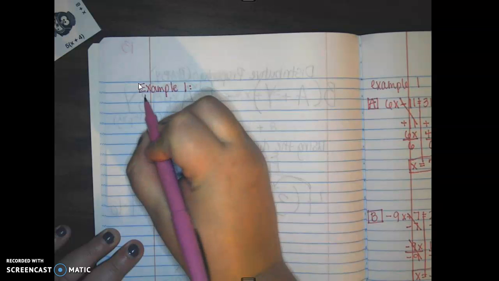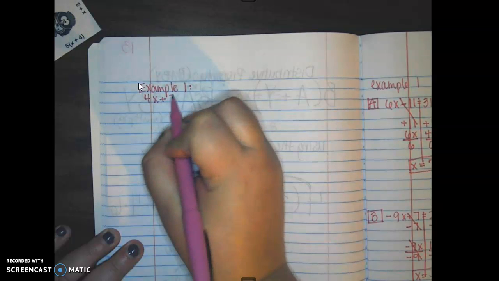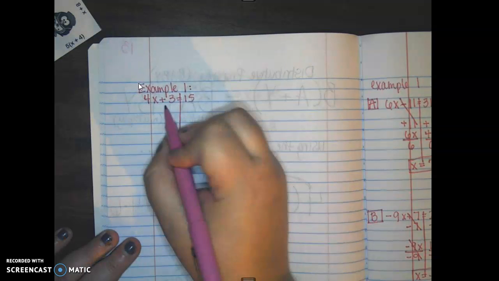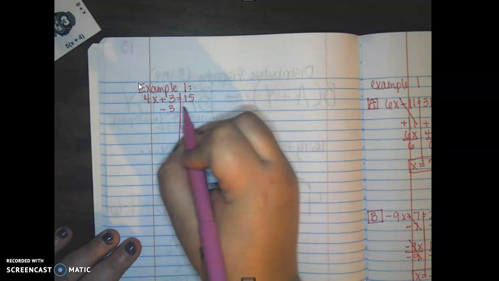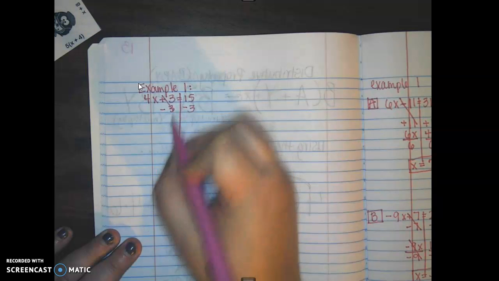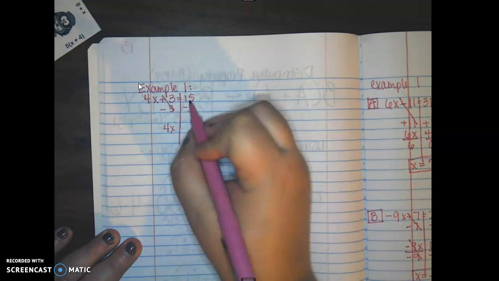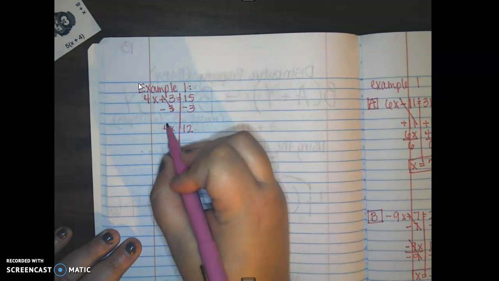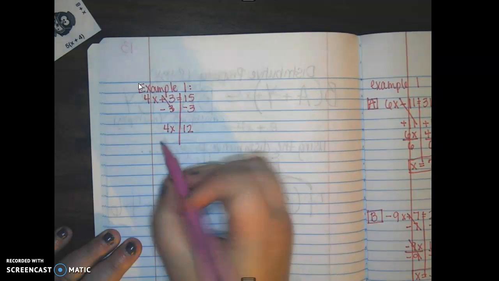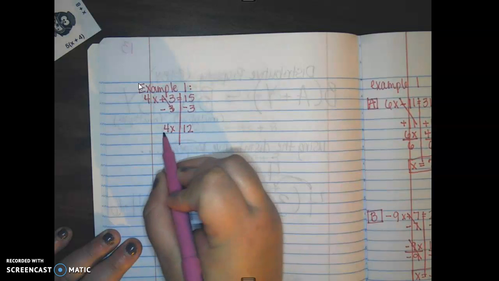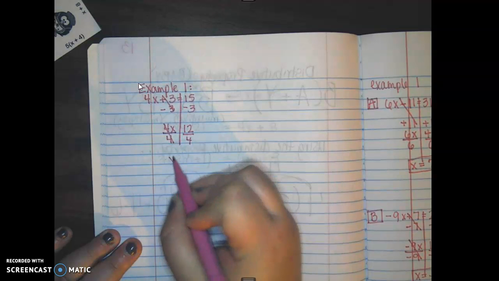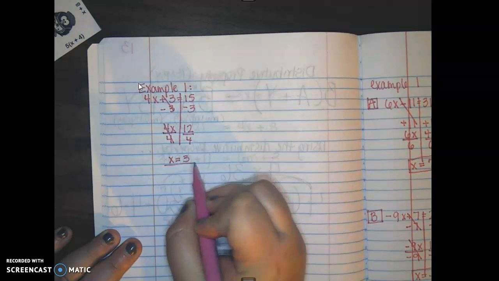So we have 4x plus 3 equals 15. So we're going to subtract 3 from both sides. This cancels, leaving me with 4x and 12. 4 is my coefficient. A coefficient's attached to the variable, so to undo that multiplication there, I'm going to divide by 4. And x equals 3.